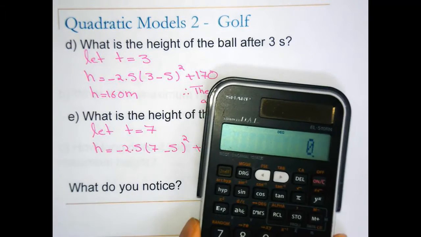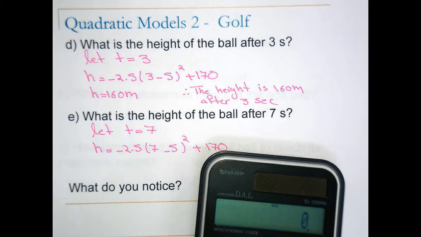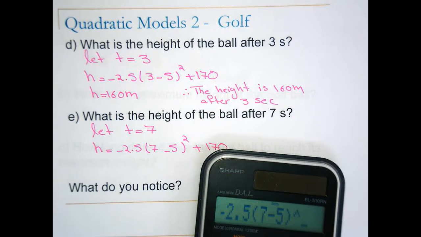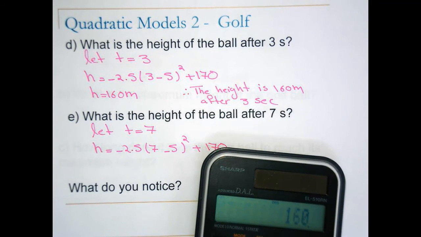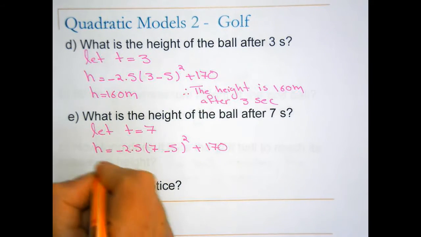So we are going to sub it in here. Negative 2.5 (7 minus 5) to the exponent 2 plus 170. And again, the answer is 160 meters.